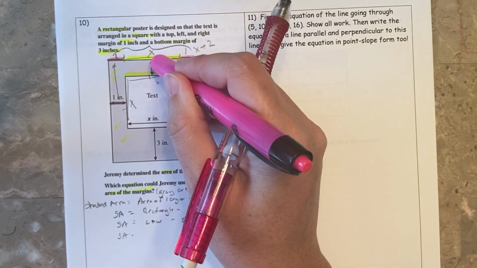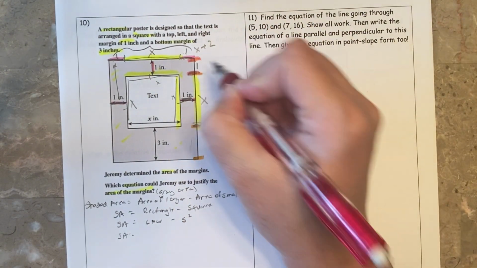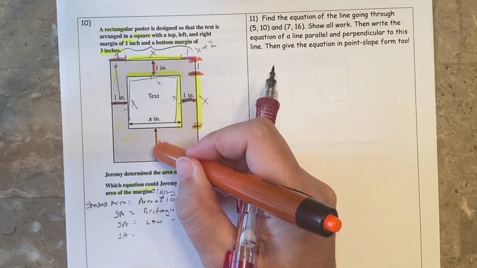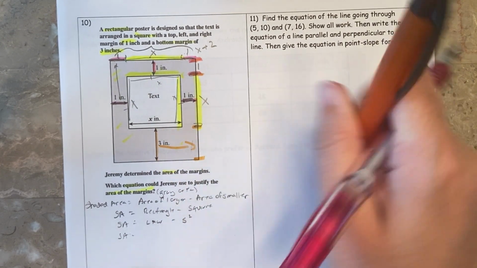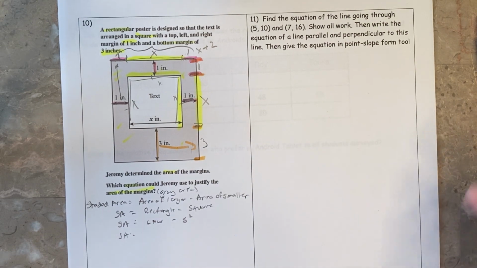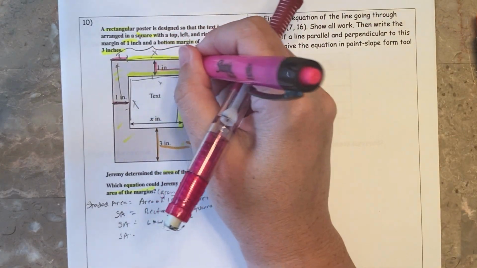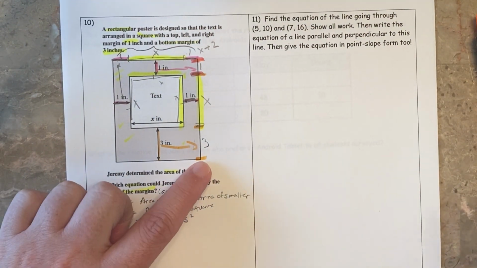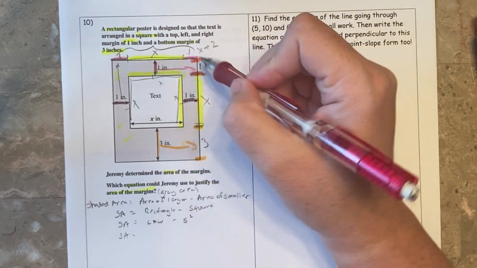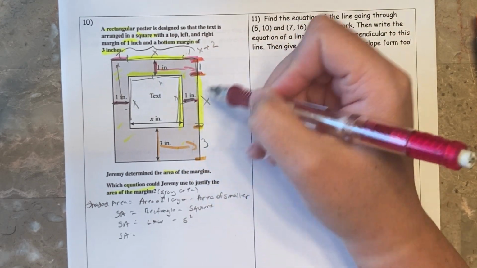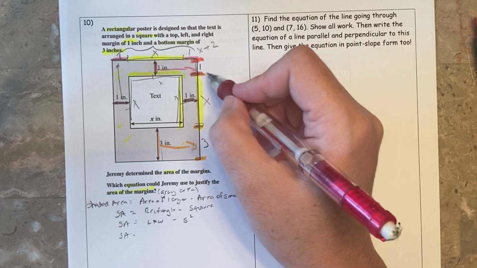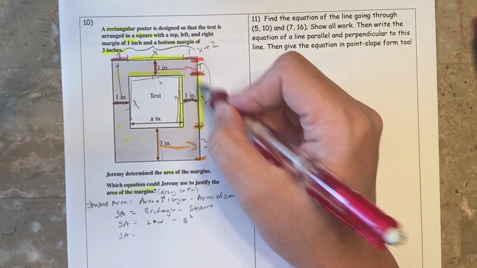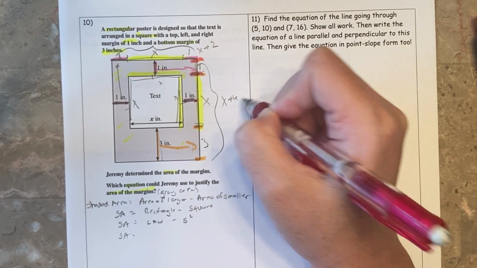From here to here is this amount, and that's our 1, and then from here to here is this amount, that's going to be 3. So this is 1, this is x, and this is 3. All together, 1 plus x plus 3, 1 plus 3 is 4, plus x is x plus 4.